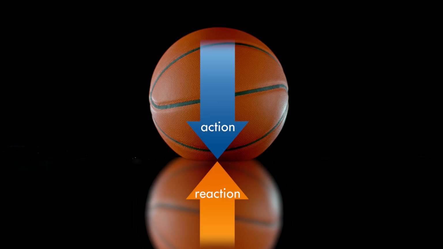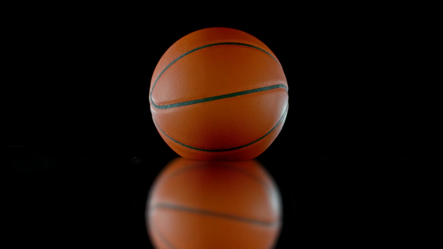The reaction force is equal in magnitude, but opposite in direction to the action force. The downward action of the basketball hitting the floor produces an upward reaction that causes the basketball to bounce upward. Since an action force often produces motion in one direction, and a reaction force produces motion in the opposite direction, it is important to indicate an object's direction of travel when discussing velocity or acceleration.